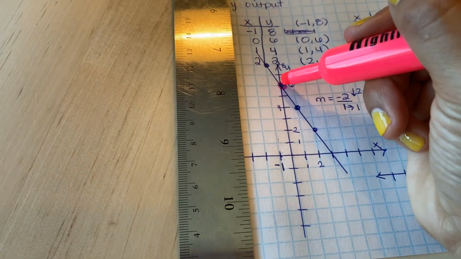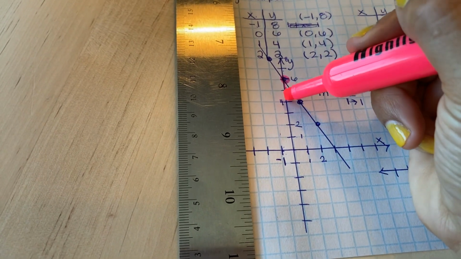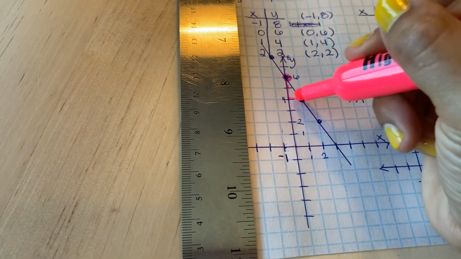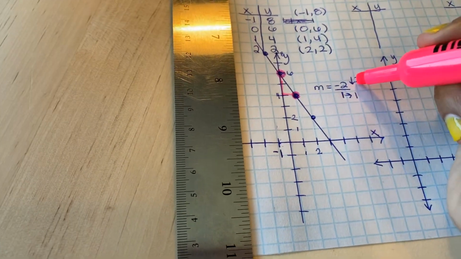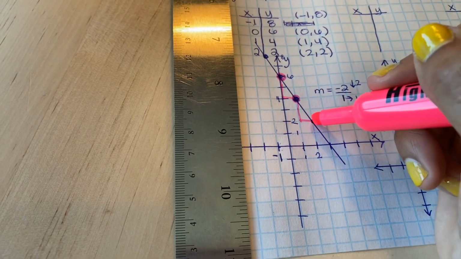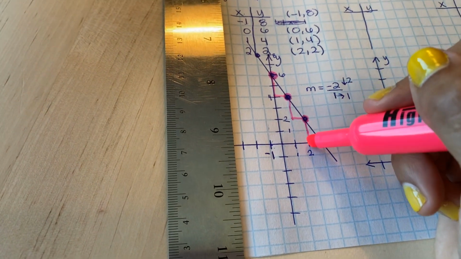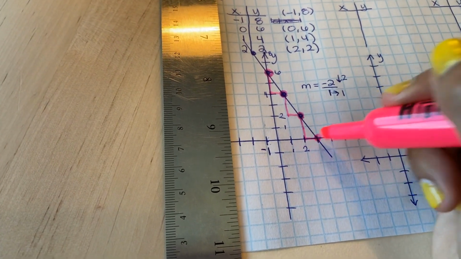So from 6, my y-intercept, my b value, I would go down 2, right 1, there's my point, and then repeat. Downward 2, right 1, there's my point. Downward 2, right 1, there's my other point.